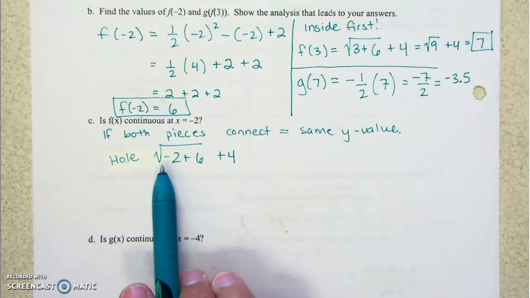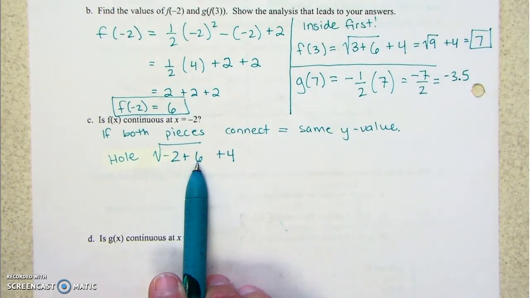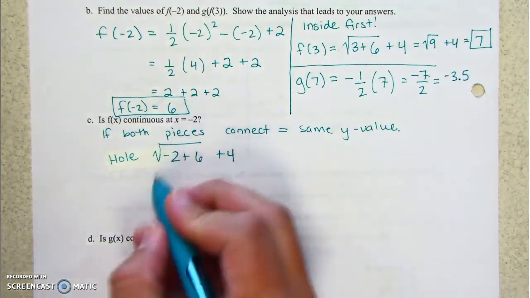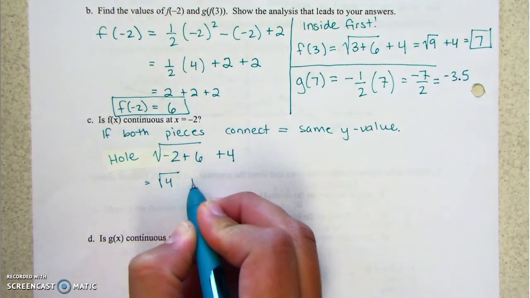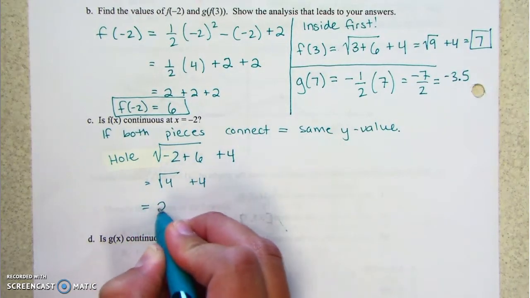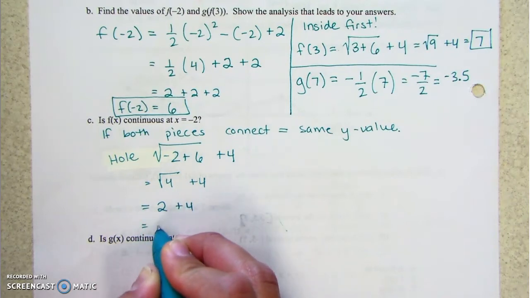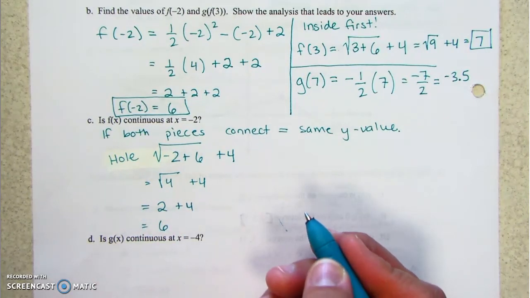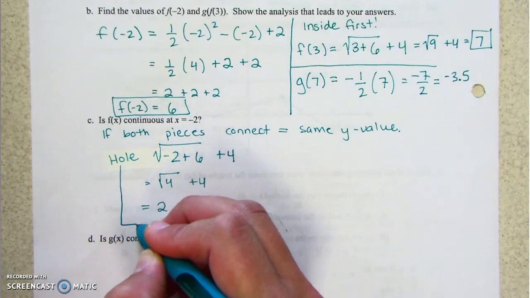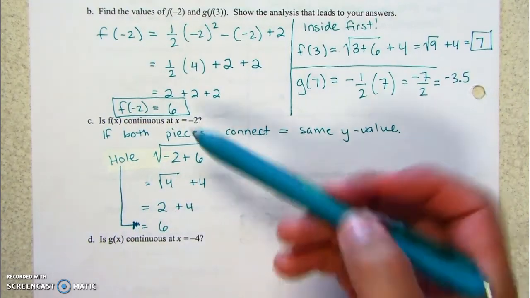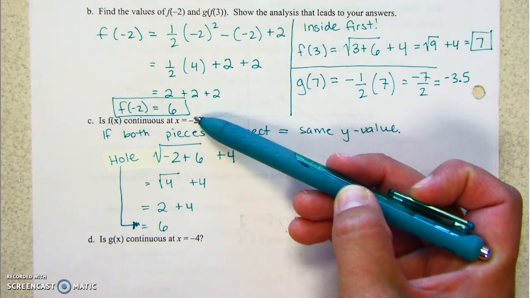Okay, what's -2 plus 6? 4. What's the square root of 4? 2. And then 2 plus 4 is 6. Okay, so the hole is at 6 and the point is at 6.